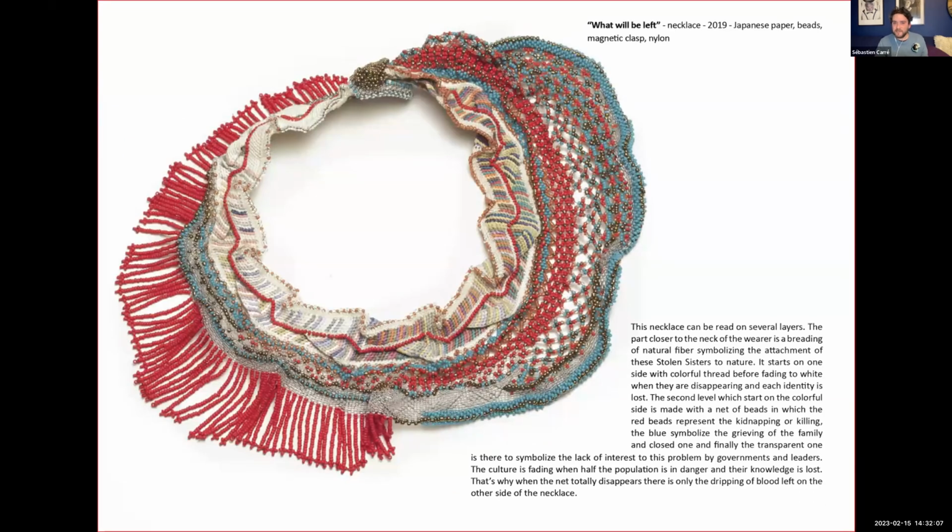Finally, I wanted to show these pieces because they were made and created for an exhibition that was exhibiting in several museums in the United States. The exhibition was Stolen Sisters, and I was invited by Teresa Faris, the teacher of the metal workshop of the Whitewater University in Wisconsin. It was to speak about the disappearance and the death of Native American women. I was really impressed to be the only non-Native American to be able to express what I was feeling about these topics.